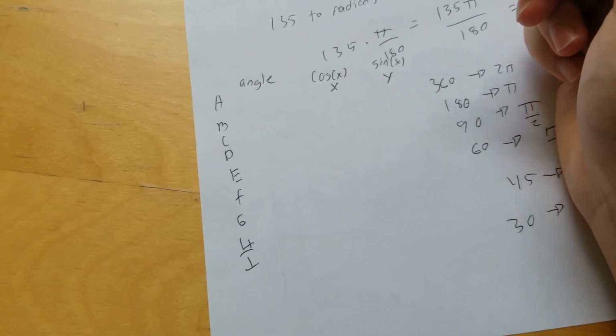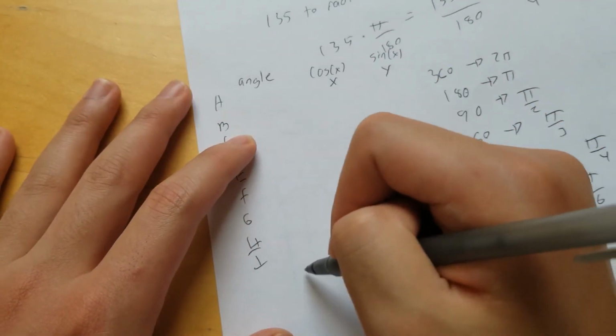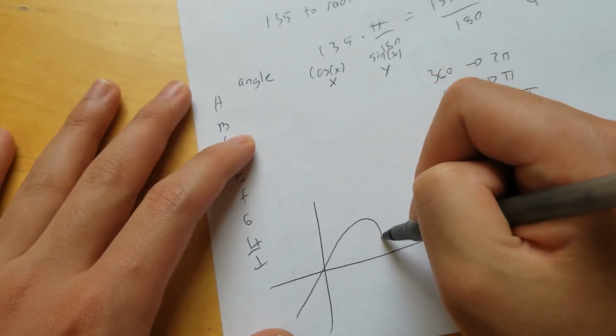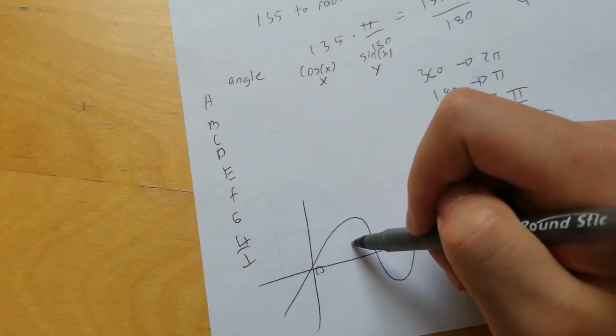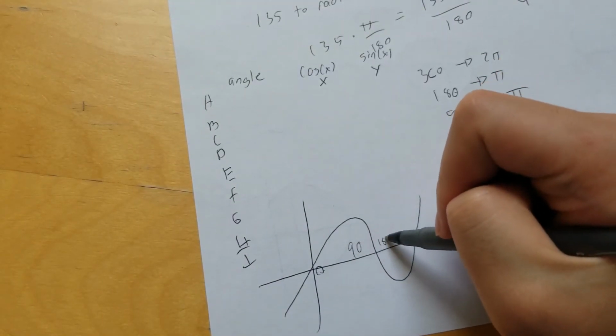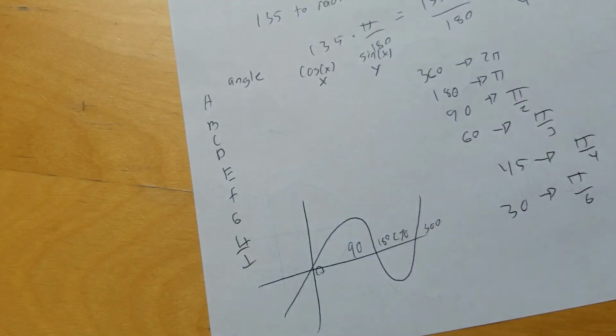you graph them. Graph the 9 points with the angle measure as the x coordinate and the sine x as the y. So the final graph would be something like this. Okay? Where these points are like 0, let's say 90, 180, 270, and 360. Okay?